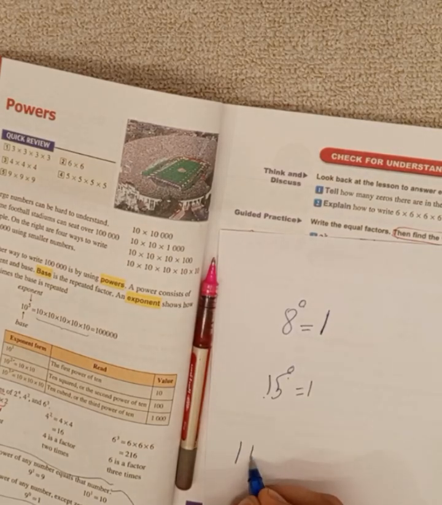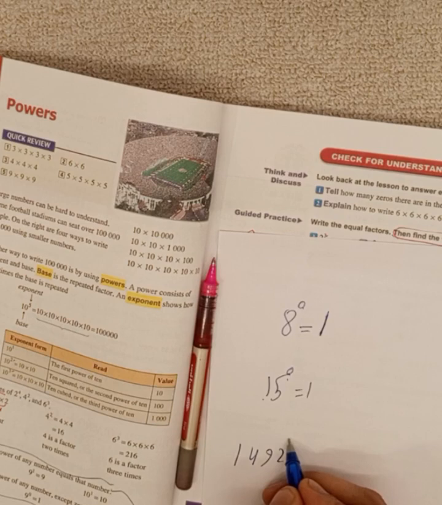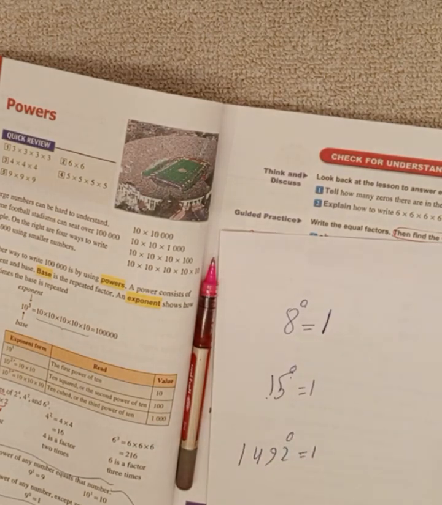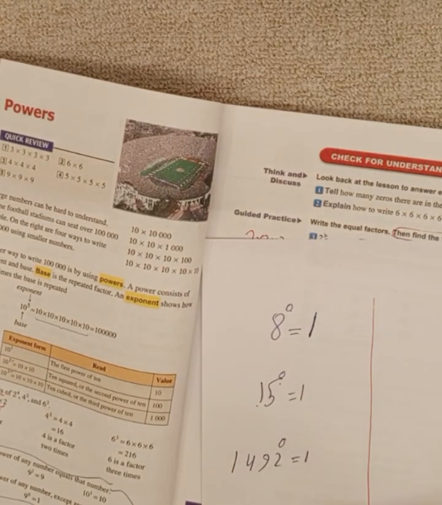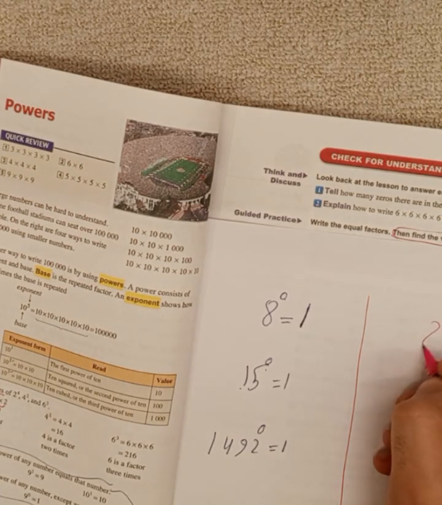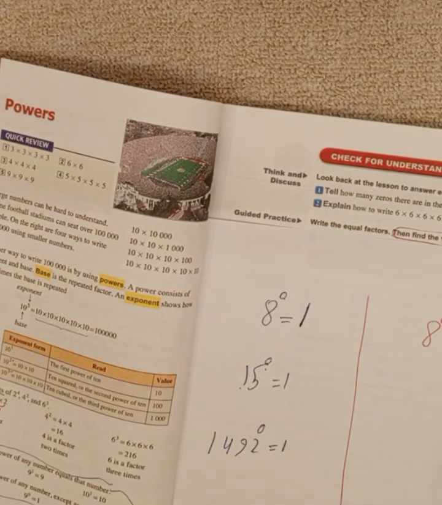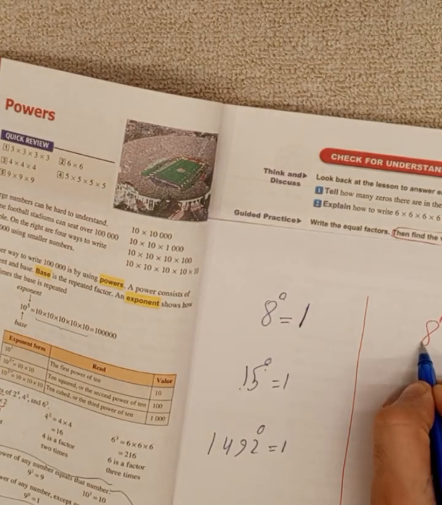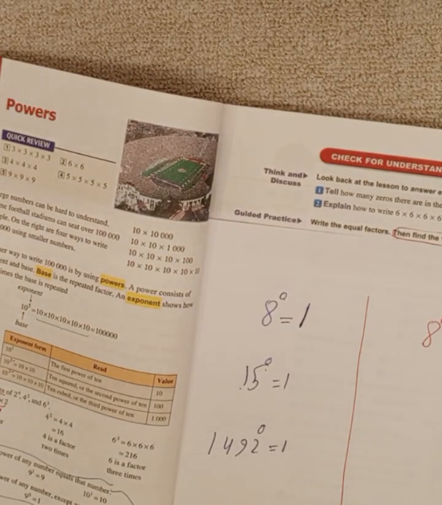Let's say 1492. 0 power of 1492 is still 1. Whenever you see 0 in the exponent, it means the answer for that number is equal to 1. So the second one, if our exponent number is 1, let's say 8, first the power of 8, the answer is that same number, the base, okay?